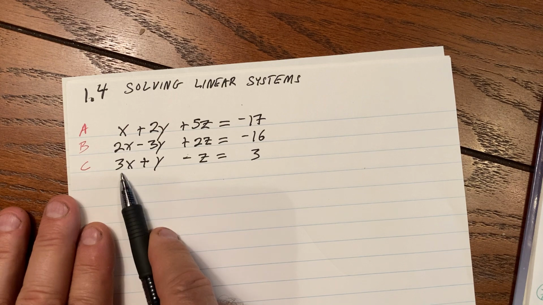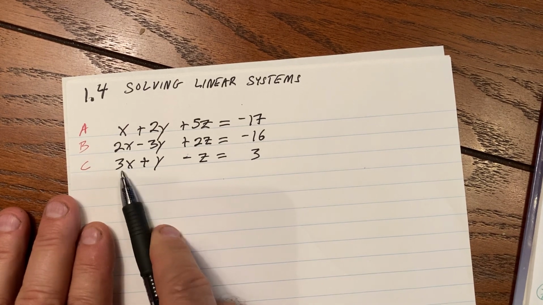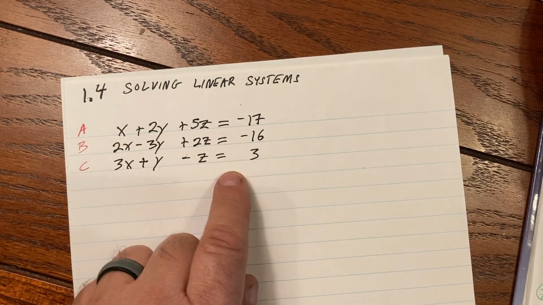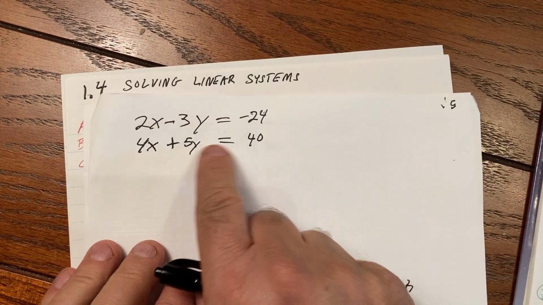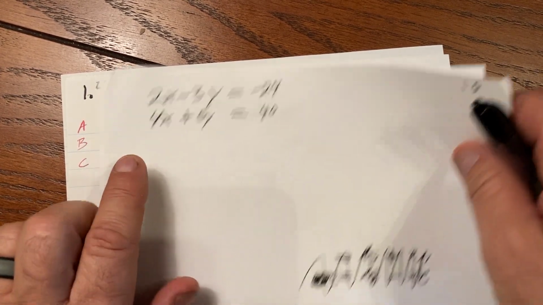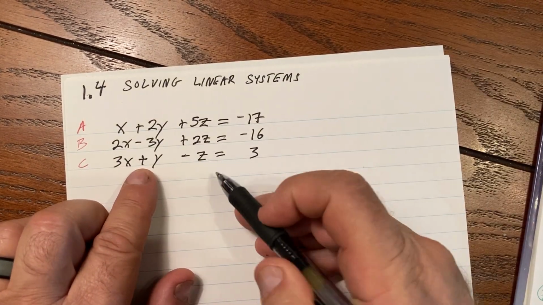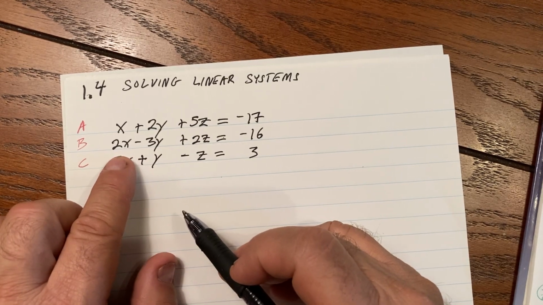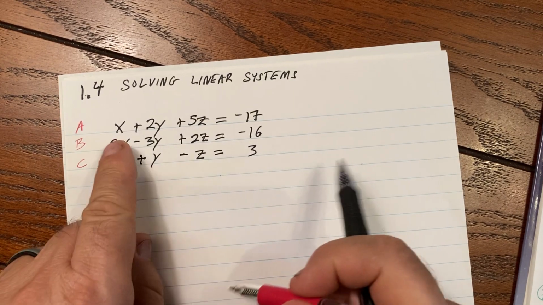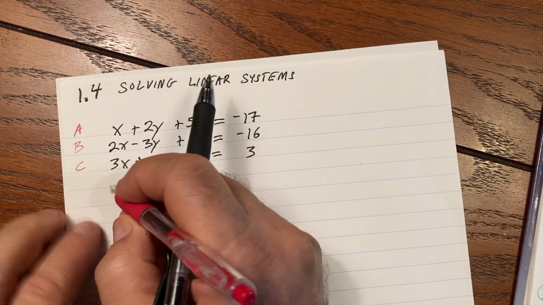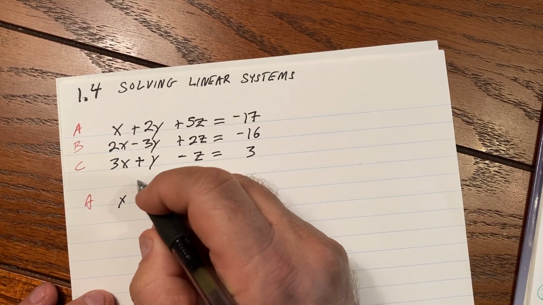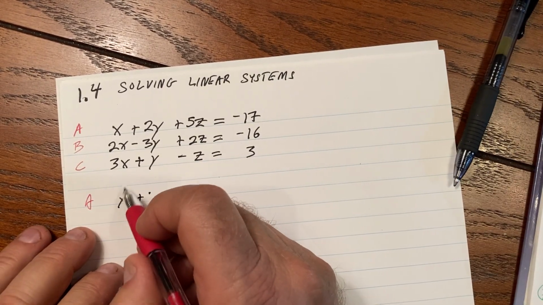I'm going to pick the coefficients in front of the x. So we're trying to eliminate the letter x. We're trying to get from 3 equations down to 2 equations and 2 unknowns. The 2 unknowns have to be the same letter. So I'm going to try to get rid of the letter x. I'm going to use equation A and equation B. Equation A, just leave that alone. I'm going to leave equation B alone.